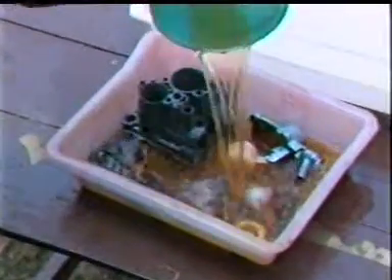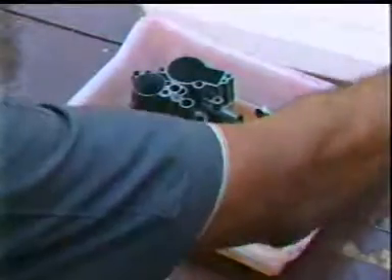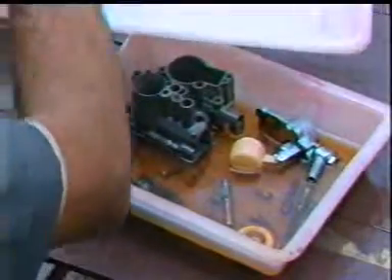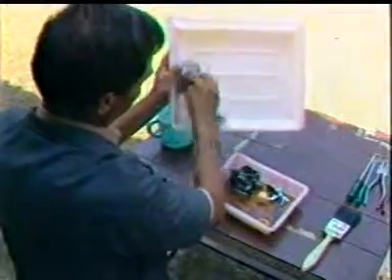Pour some petrol over these parts and with the help of a paintbrush clean all the components one by one.